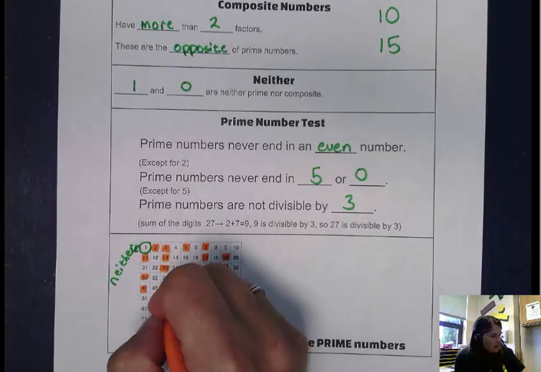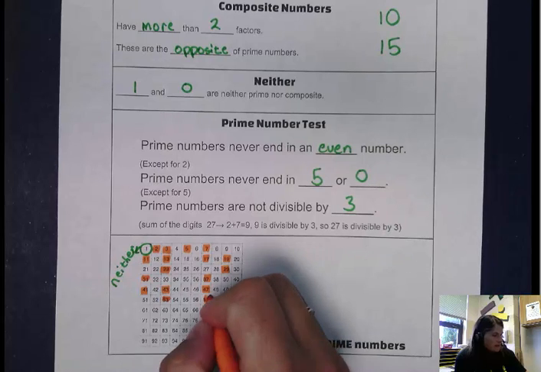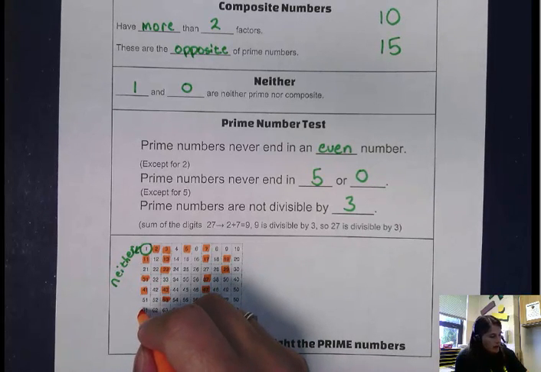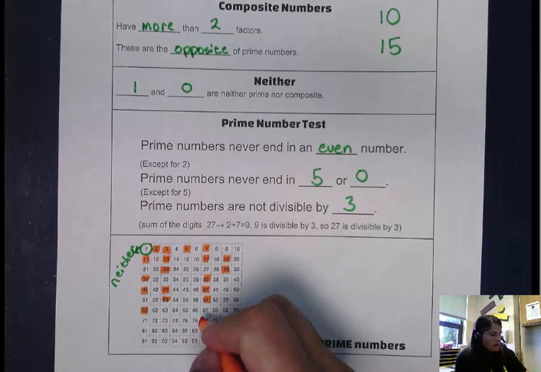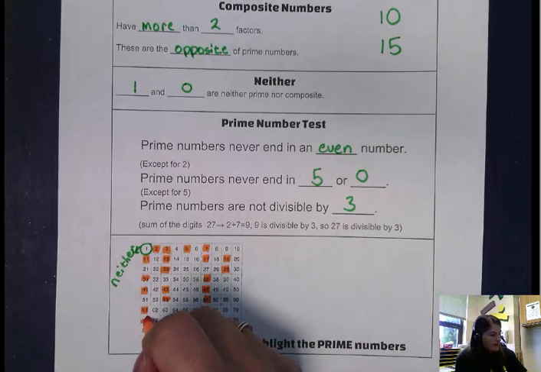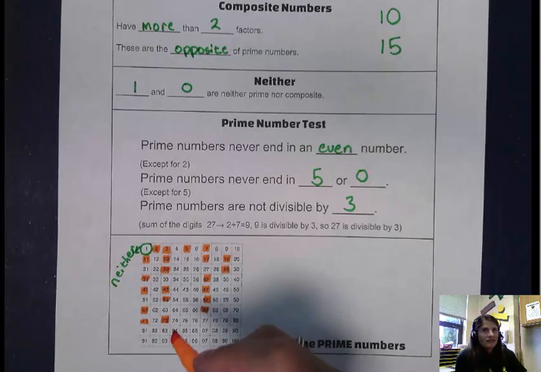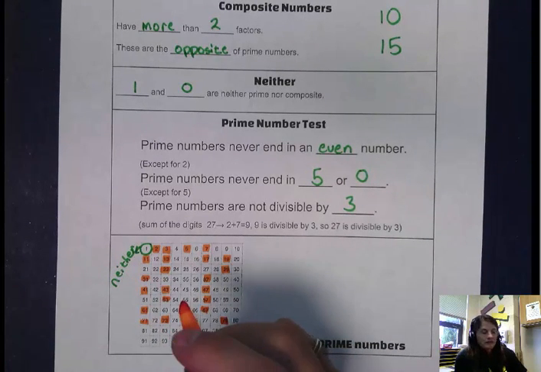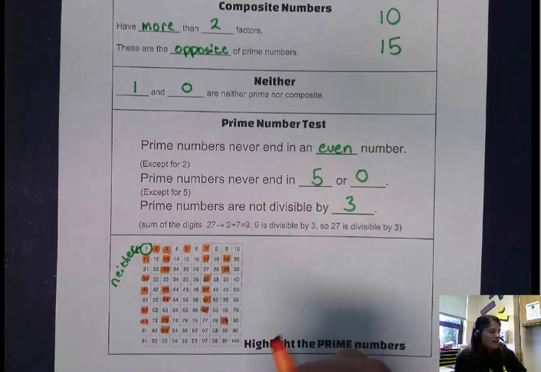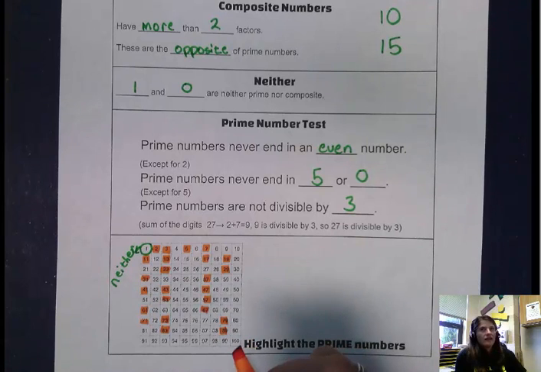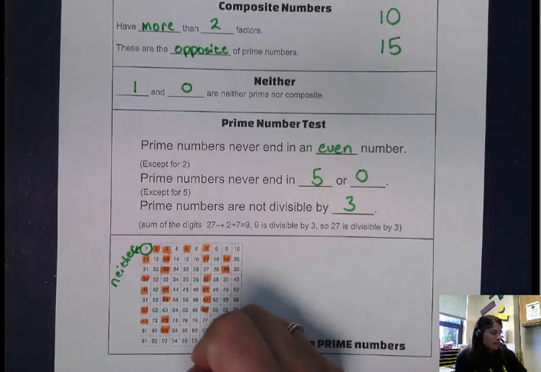We have 53, 59, 61, 67, 71, 73, 79, 83, 89, and 97.